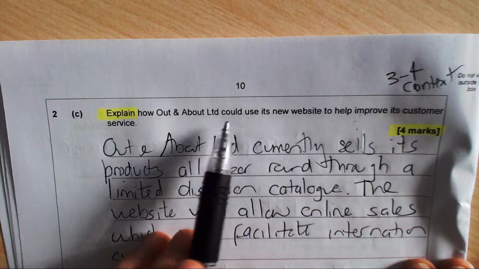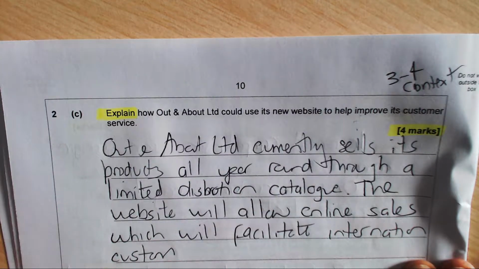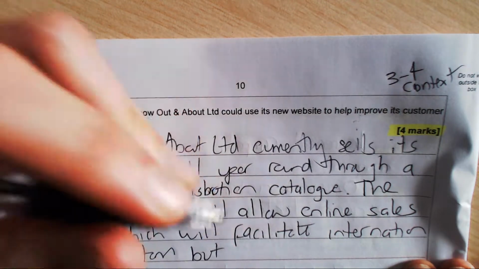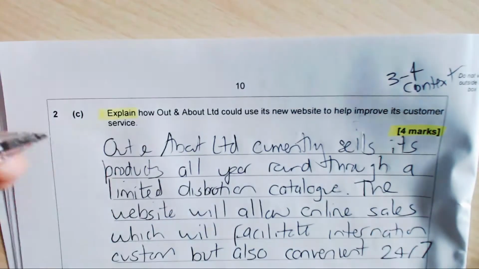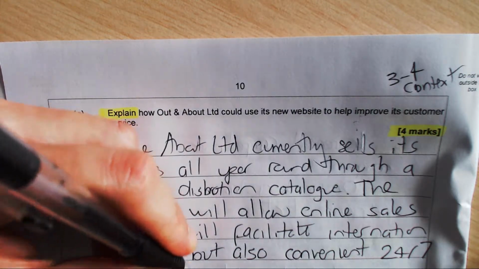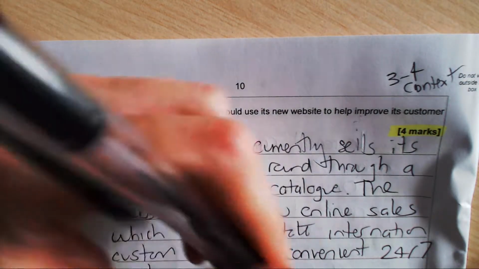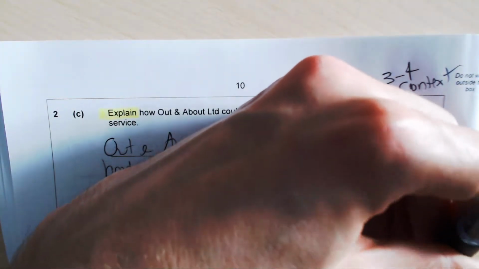So we're getting close now to this whole answer of improving its customer service, but also convenient 24/7, 24 hours a day, 7 days a week purchasing in a manner most customers are now used to. Most people are used to e-commerce.